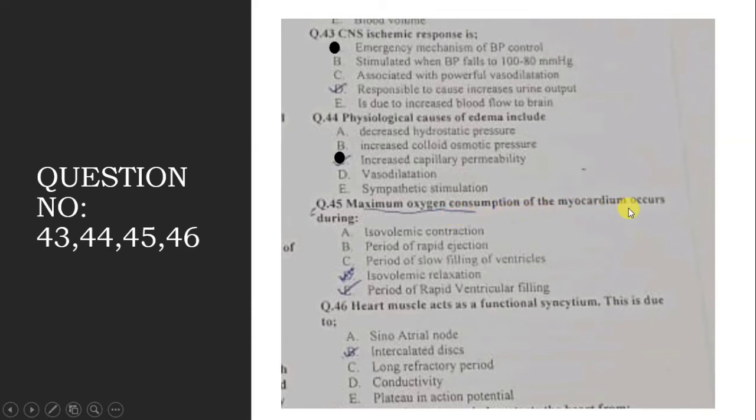Maximum oxygen consumption of the myocardium occurs during: isovolemic contraction, period of rapid ejection, period of slow filling of ventricles, isovolemic relaxation, period of rapid filling of the ventricles.